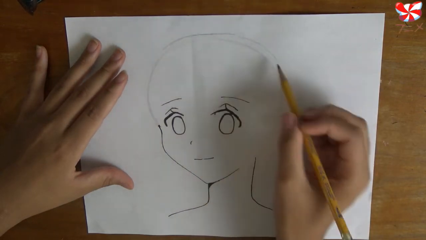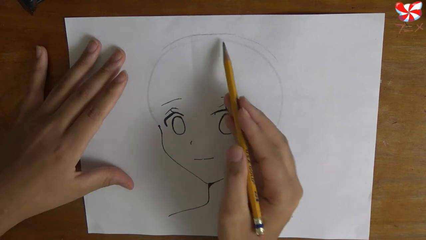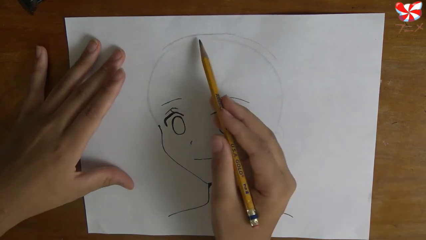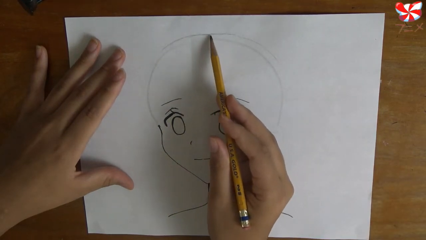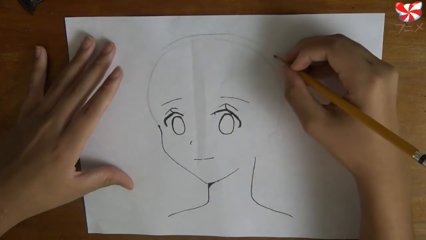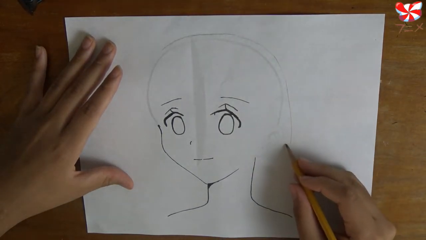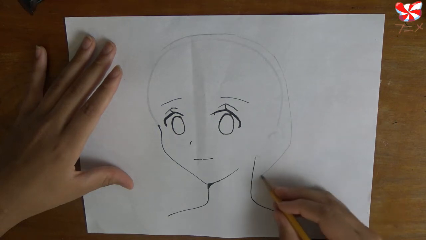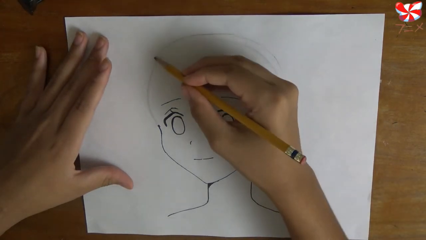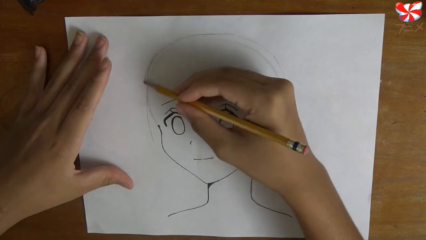Since her hair is so straight and thin, it's going to be very flat on the head. So don't make this main body line too high above the sketch of the head. Then at the halfway mark of the ear, it will angle abruptly down. Let's do the same on this side.